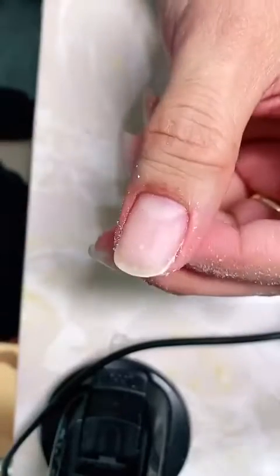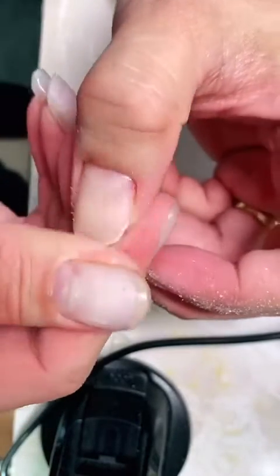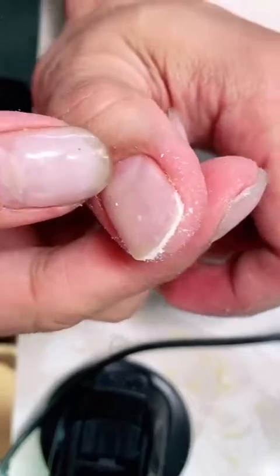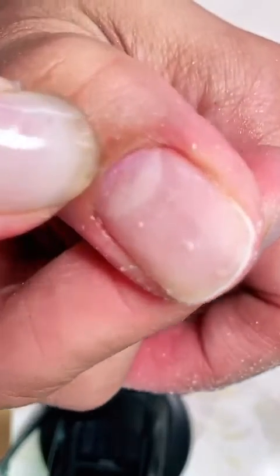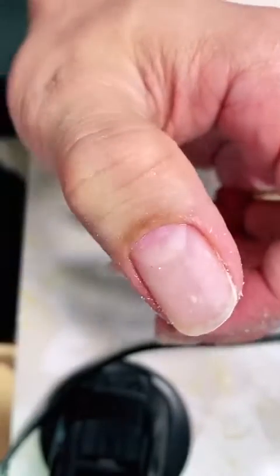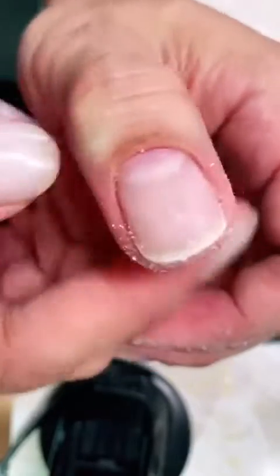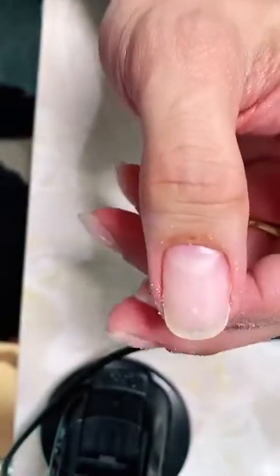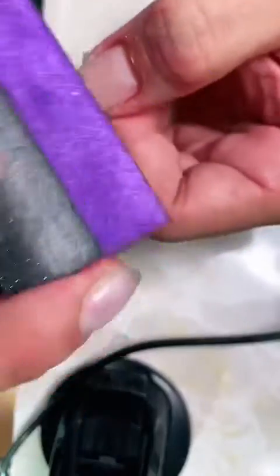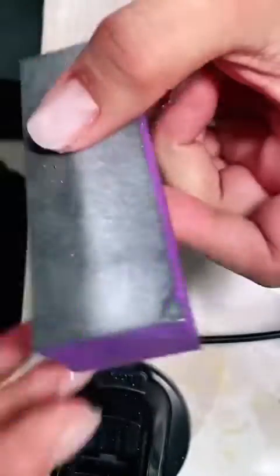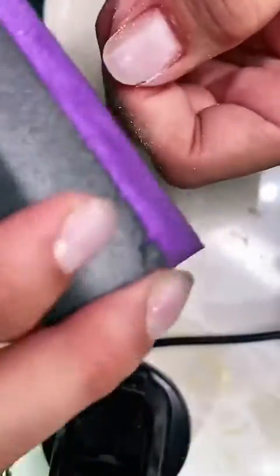So now your nails are all filed. Like I said, when your nails are all filed, now you can see the cuticles. We can even tell where the nail started. Have no idea where the nail started. So now we're going to go back and buff this out a little bit. Going to buff this thing out.